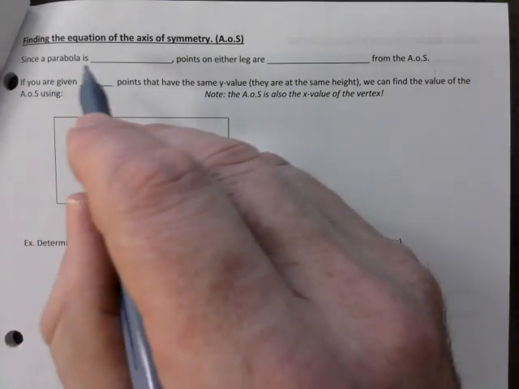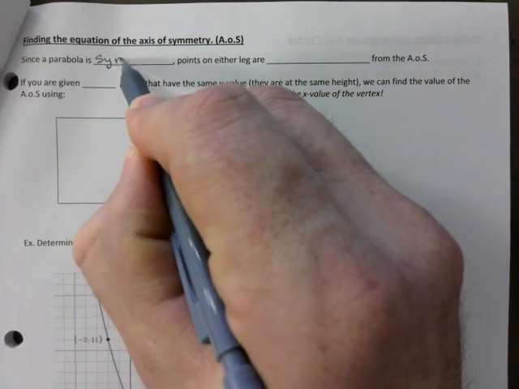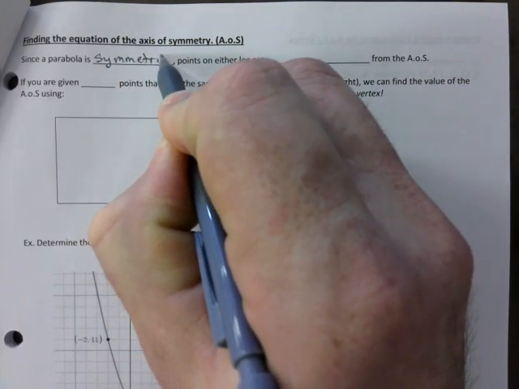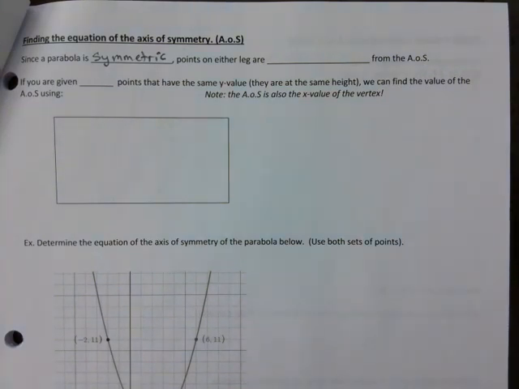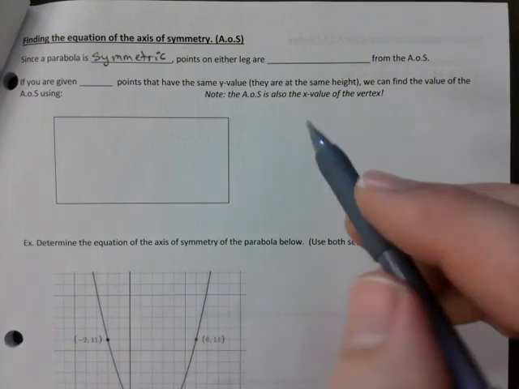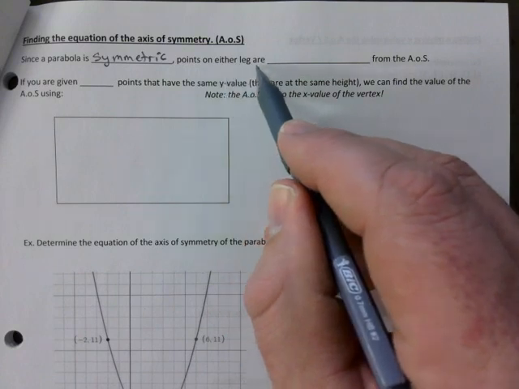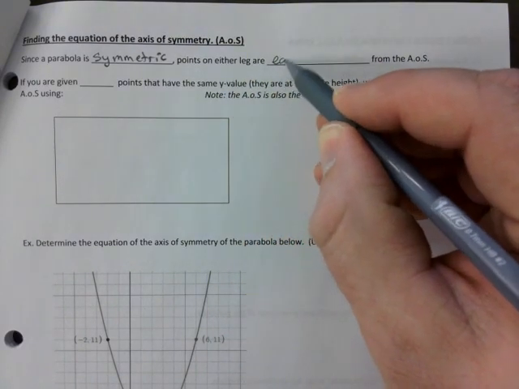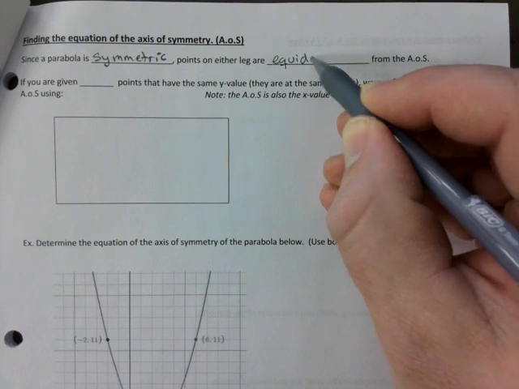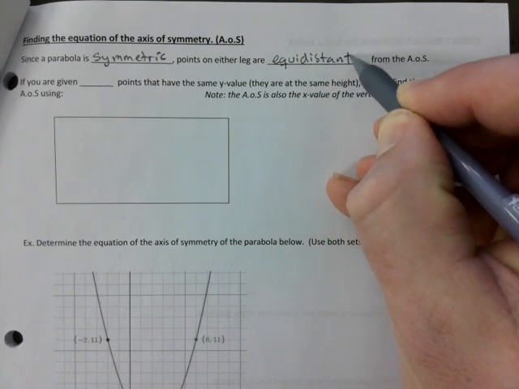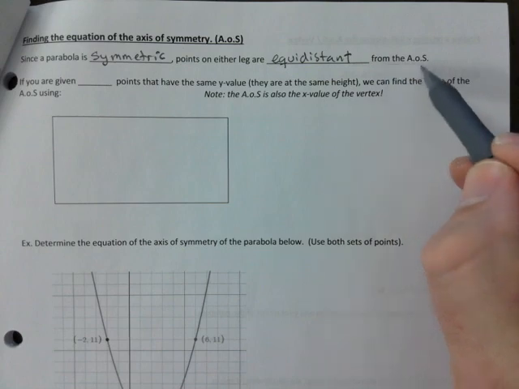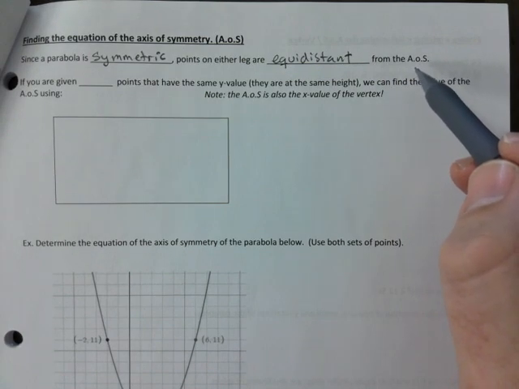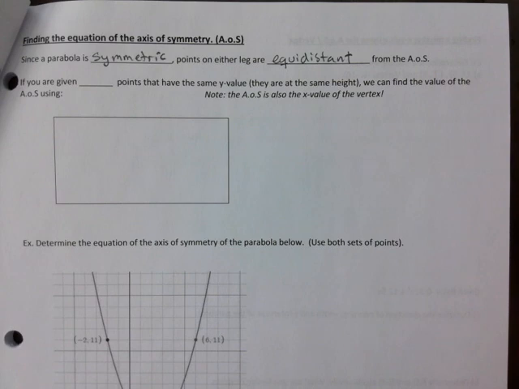And here it is. Since a parabola is symmetric, just fill in the blank, right? You'll notice that my booklets focus way more on examples, copying examples, than the actual written pieces, right? Because I want to get to it, right? Points on either leg are equidistant from the AOS. So points on either side of the leg are going to be the same distance from the center, right, on either leg.